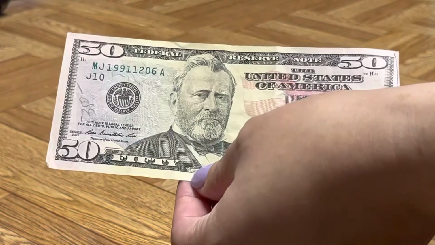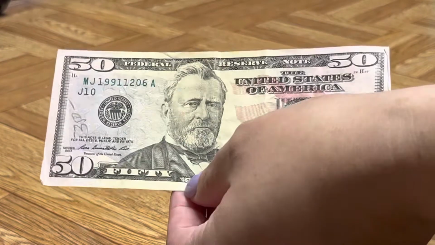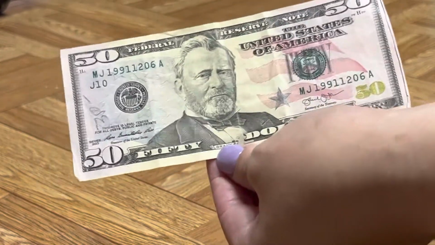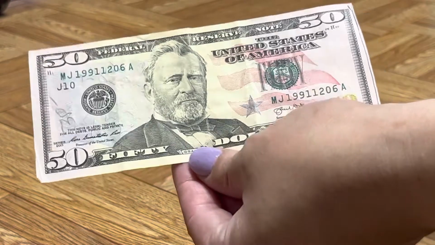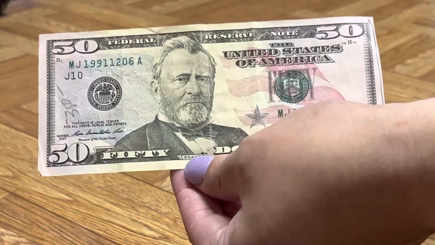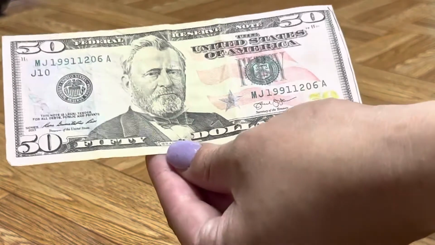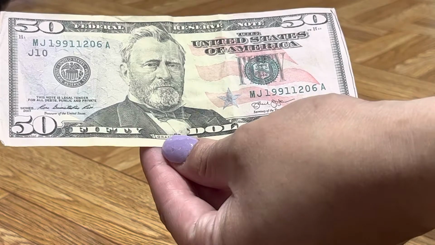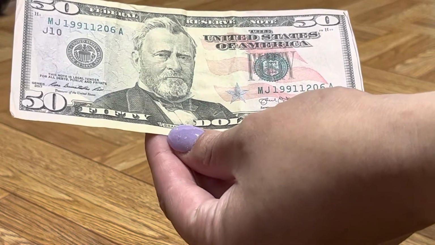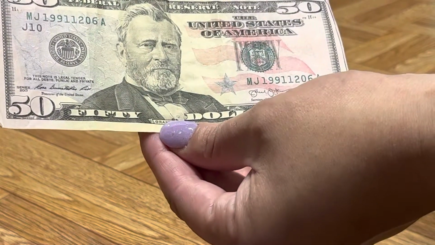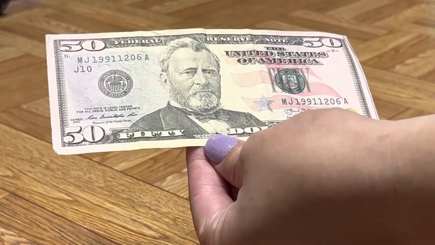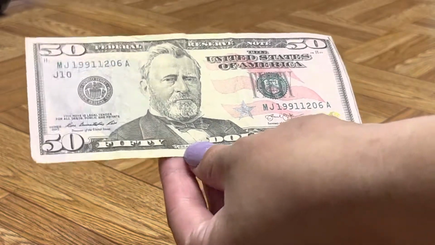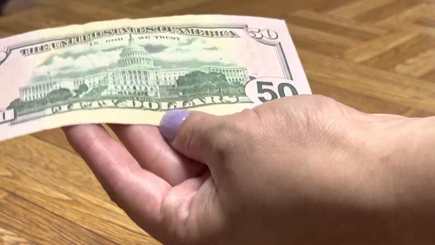Grant. So like in other countries, and in our country as well, George Washington, you know, started his career or his really rise to prominence as a military general. Ulysses S. Grant is really known for his military prowess. And so he is on the $50 bill. And this bill was printed in 2013. I wasn't sure if it was 2003 or 2013. And the back of it is the Capitol building.